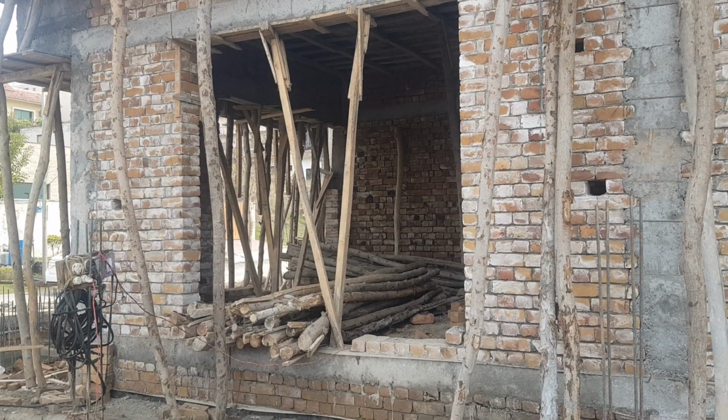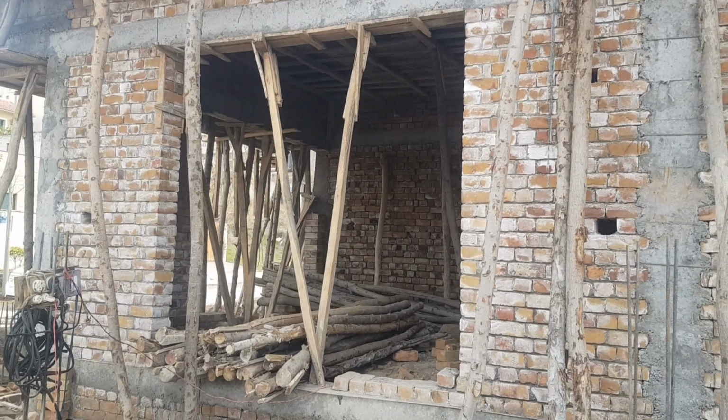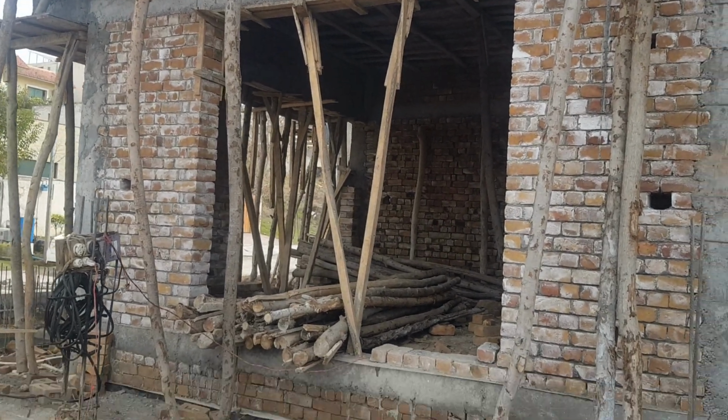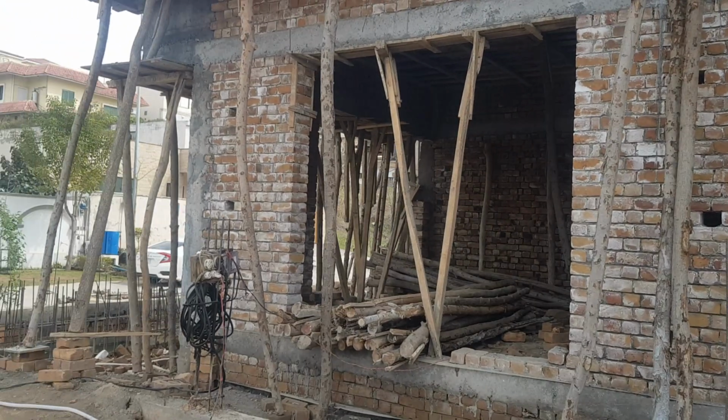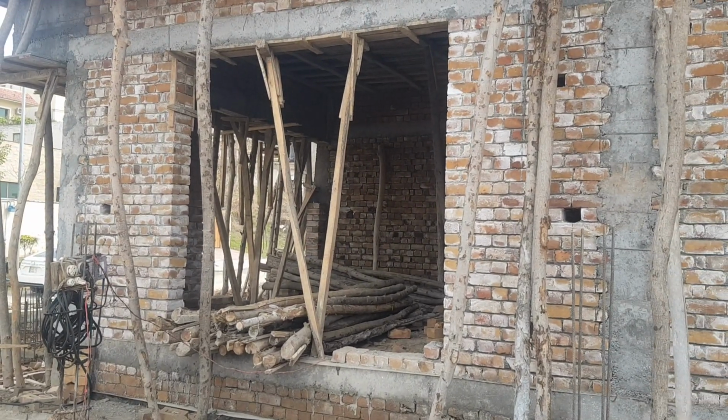I hope you have understood the difference between the French window and the normal window. Keep sharing and share your knowledge regarding the French window with us. I hope you have understood the concept of this.